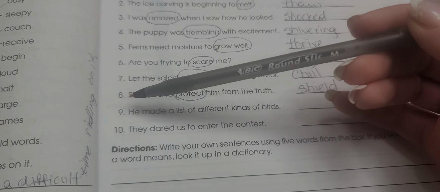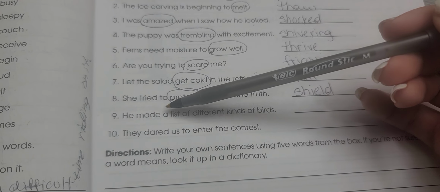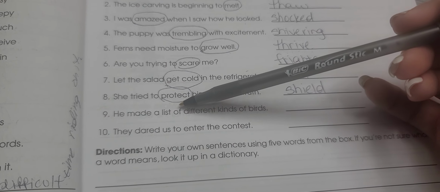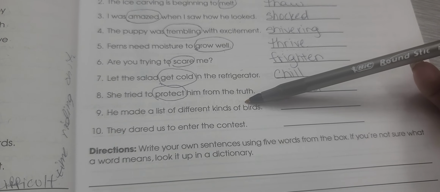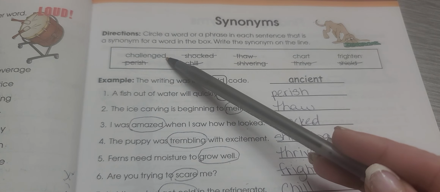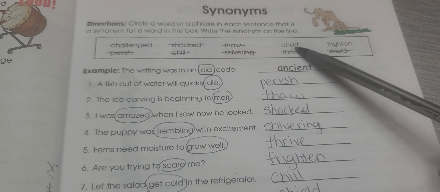Number 9. He made a list of different kinds of birds. Let's look at our word bank. Challenged, chart, frighten.